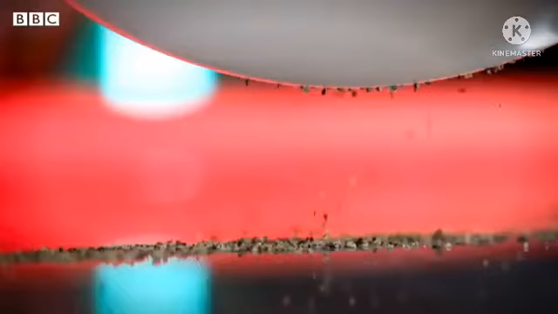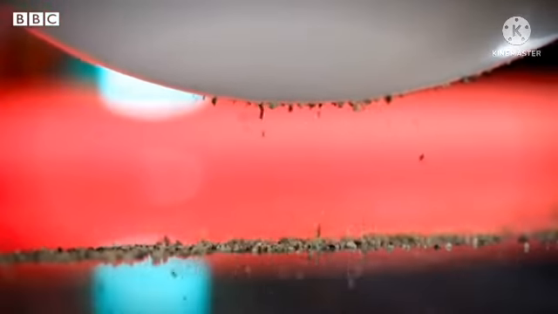Out, I'm going to delve inside of lightning to find out how it works and show you how dangerous it can be. But first, what even is lightning? Lightning is caused by static electricity.